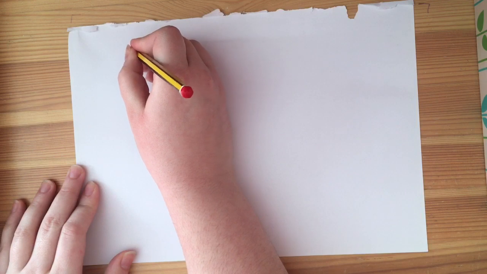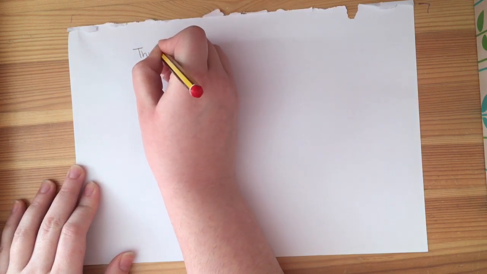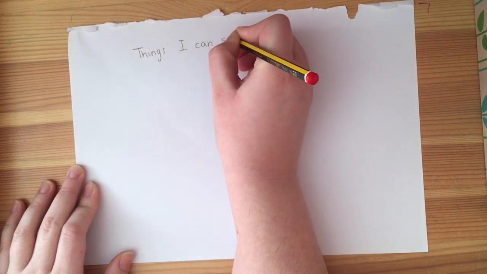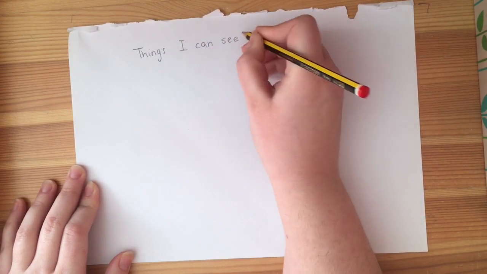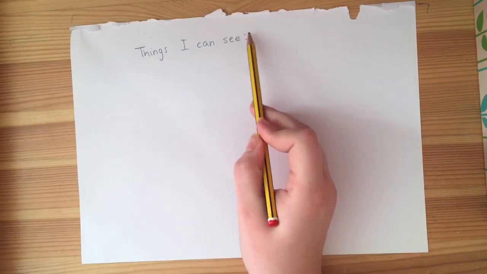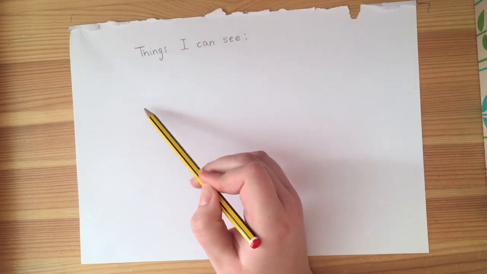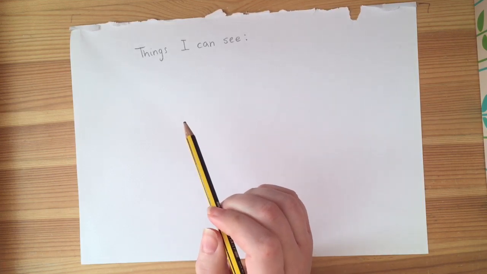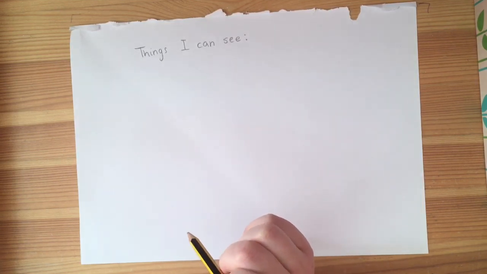So, I want you to have a go at this now. I am going to get you to write a list about things I can see in the garden. If you don't have a garden, things I can see in my bedroom, okay? Just things I can see. I'm going to give you 5 minutes. I want to see 10 things on there. Make sure you've got your colon there. Make sure you've got your bullet points here. It doesn't have to be a full stop. It can be a star, an arrow, or even a smiley face if you want to today, just while you're learning.